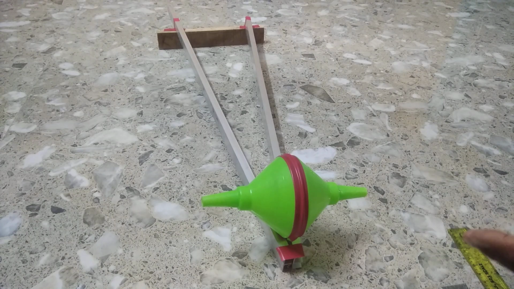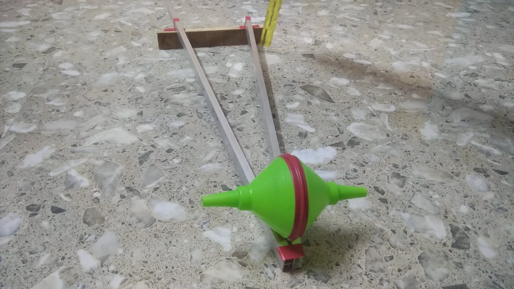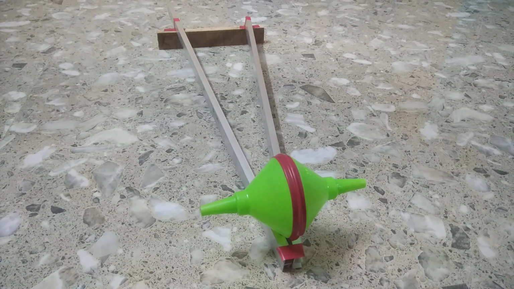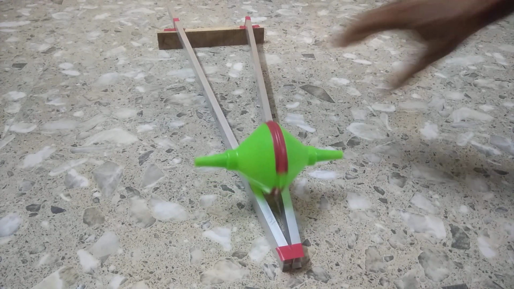But we are seeing that it is going from lower level to higher level. Due to the structure of the double cone, the center of gravity is above here than at that position. That's why it seems to go from lower level to higher level. You see here?